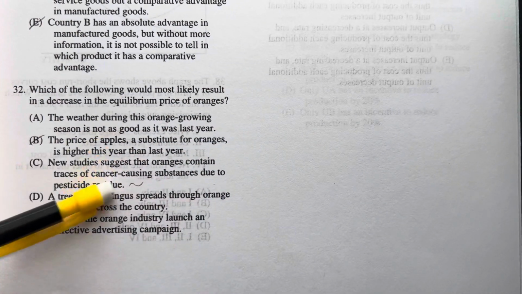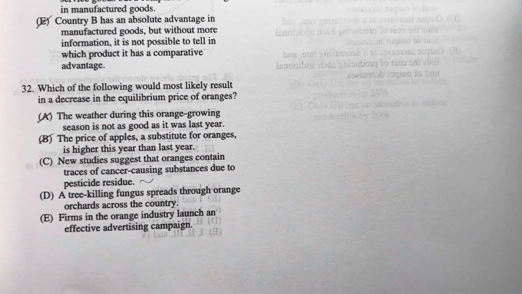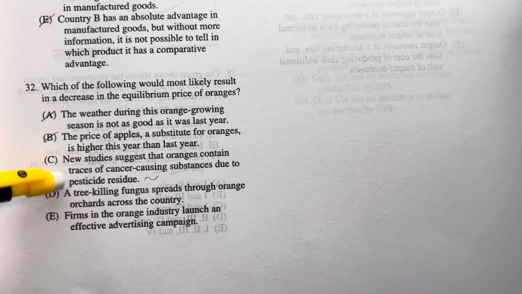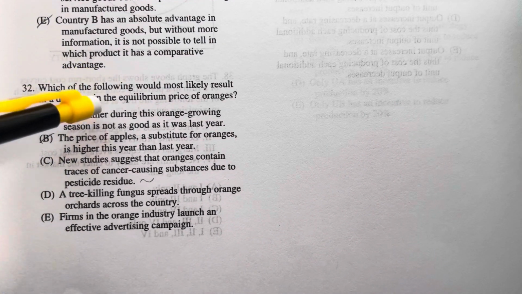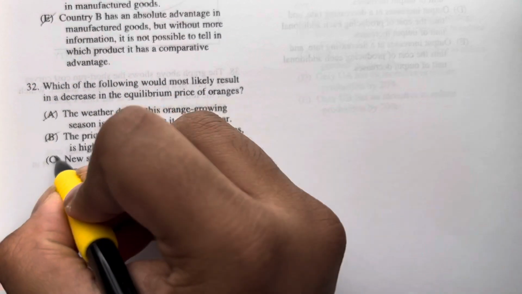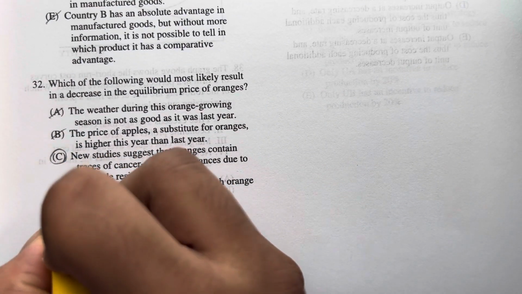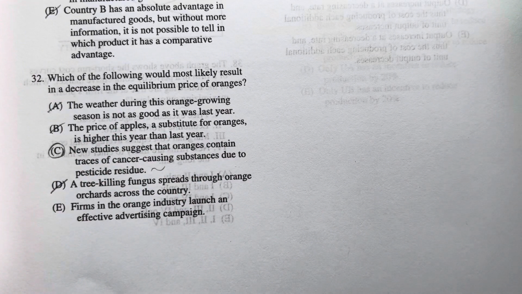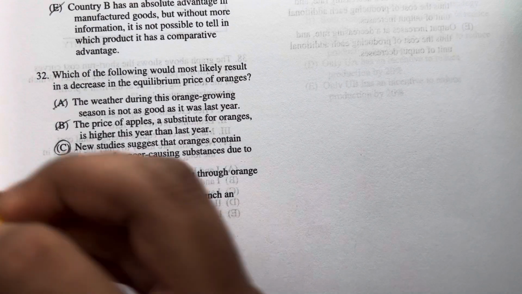The weather during this orange growing season is not as good. That doesn't do anything to the price, though. Or it could, actually. But this is better because this is actively people getting less of this, whereas here, they still want oranges, right? So I like C already. D, a tree-killing fungus spreads through the orange groves. Again, this is the same problem as A. It doesn't actually decrease the demand for oranges. Firms in the orange industry launch an effective advertising campaign. No, that would help oranges.